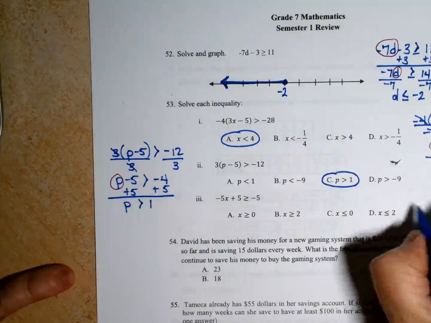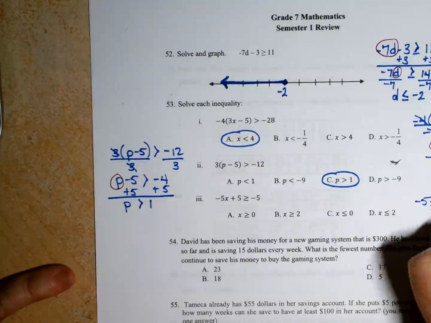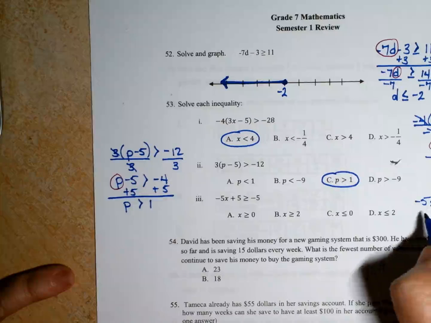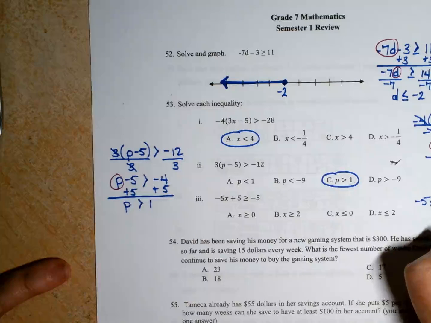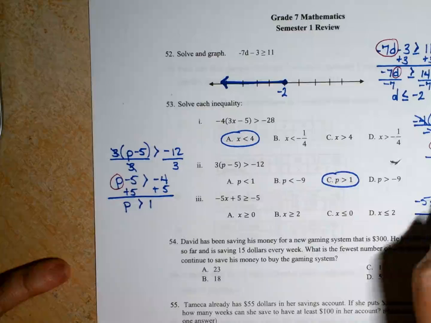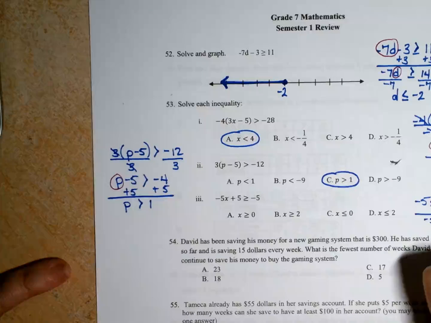Number 3, negative 5x plus 5 is greater than or equal to negative 5. So I'm going to subtract 5 from both sides. And I wind up with negative 5x is greater than or equal to negative 10.